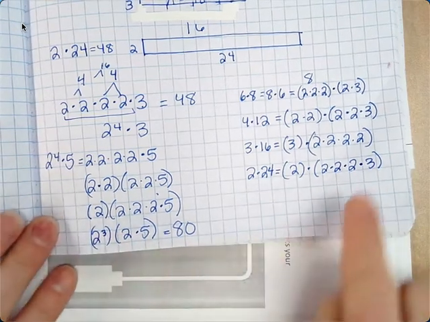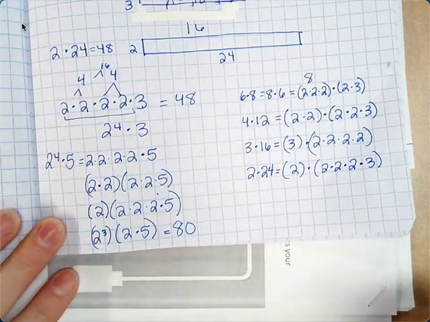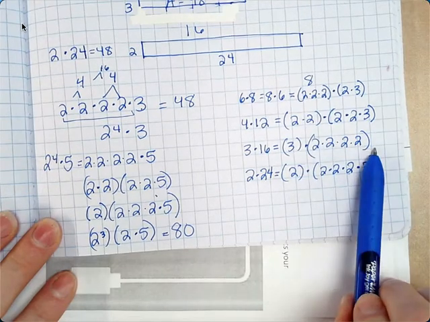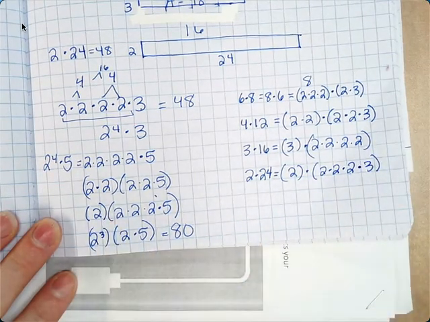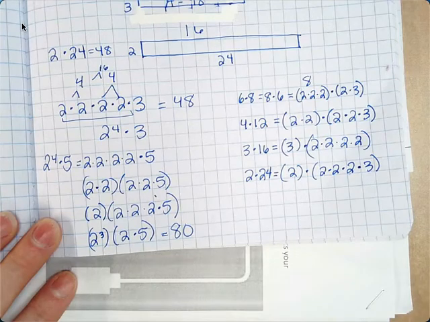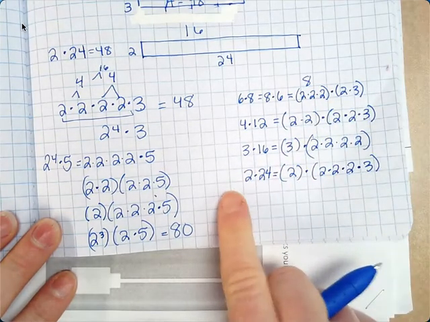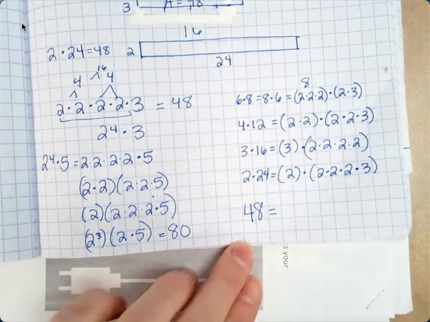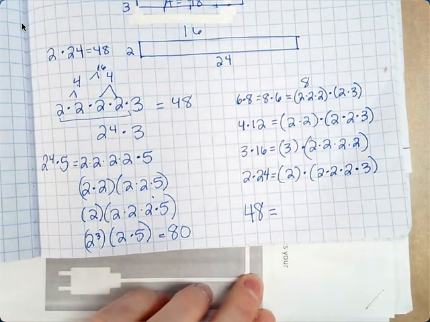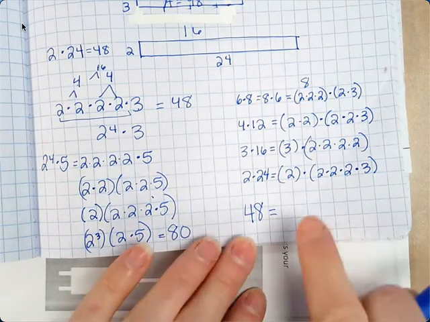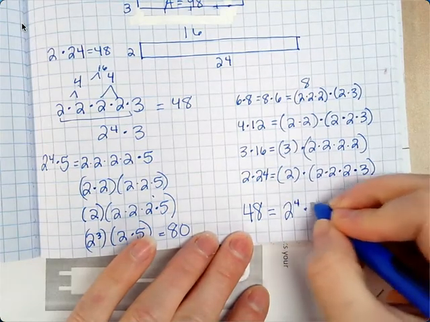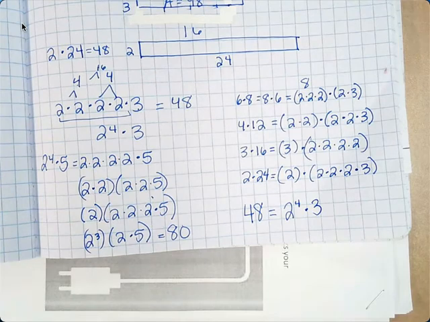So what is the most efficient way to write these problems? Is it efficient to write out all these 2's? Or what would be more efficient? Exponents. So how could the 48 be written? 2 to the 4th times 3. So that's the most efficient way to write it.